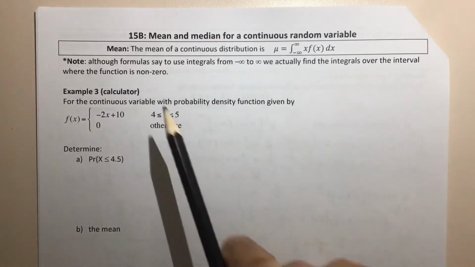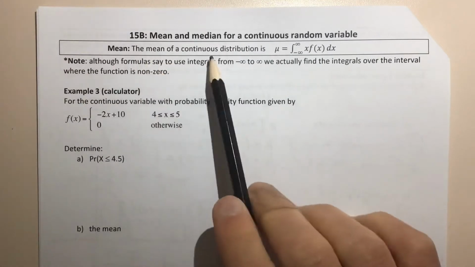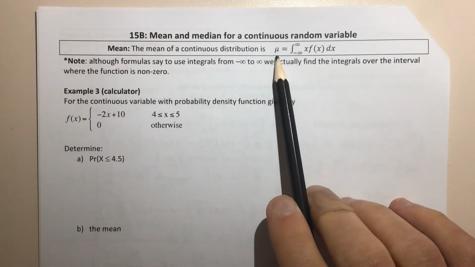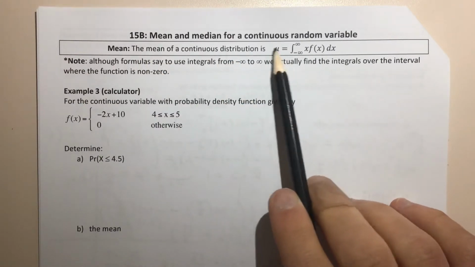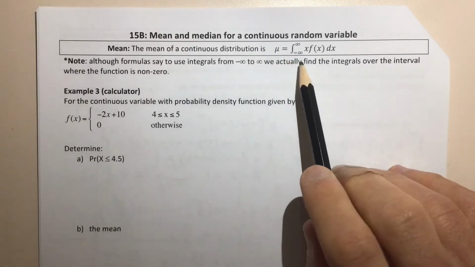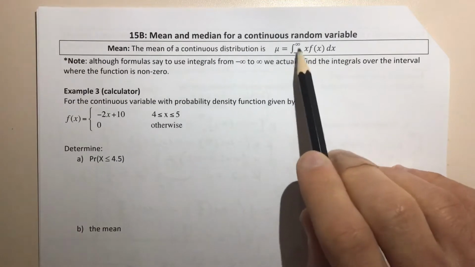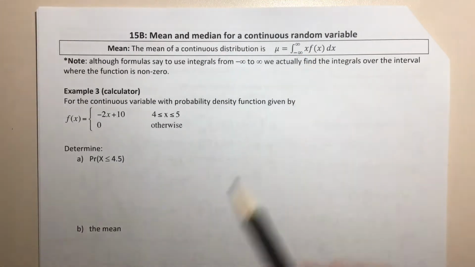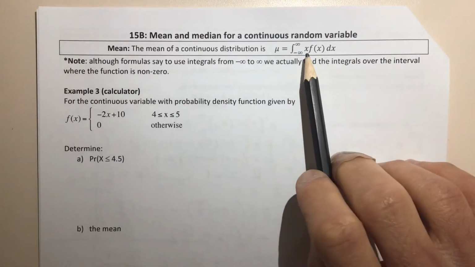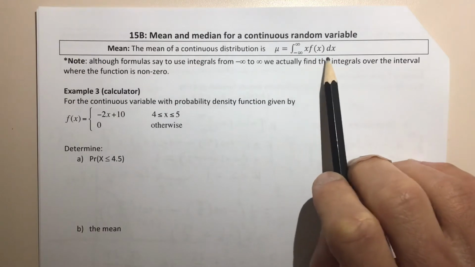We're going to look at how to find the mean and median for a continuous random variable. We launch straight into it with a formula and then some practice. The formula for the mean of a continuous distribution, remember this symbol mu stands for the mean or the expected value, is equal to the integral from negative infinity to infinity, or in practice the integral everywhere it's non-zero, of x times f of x with respect to x.